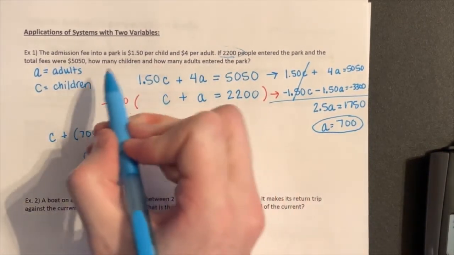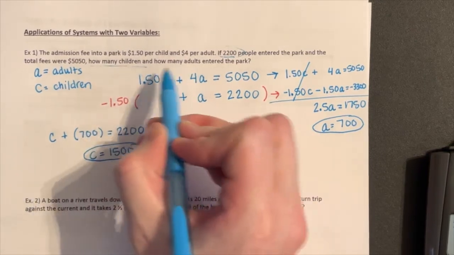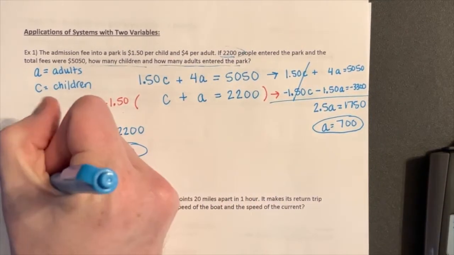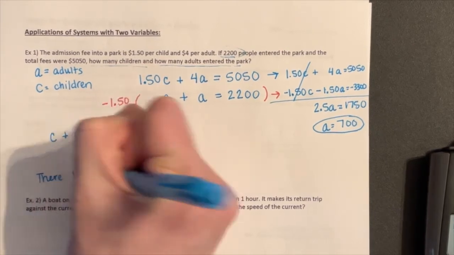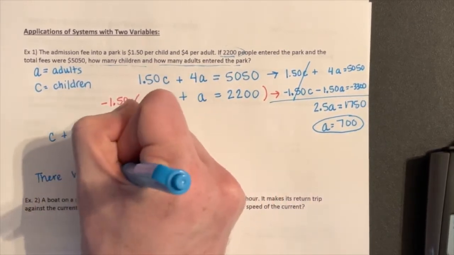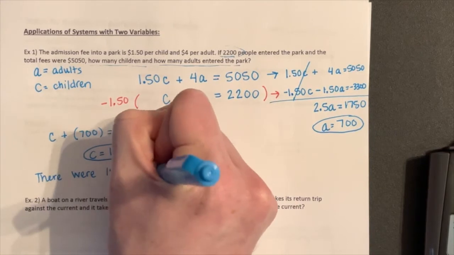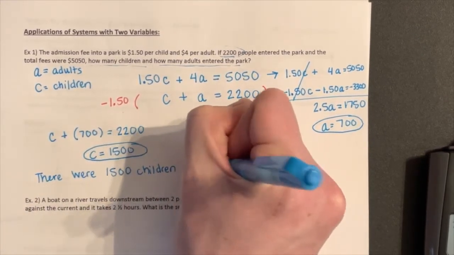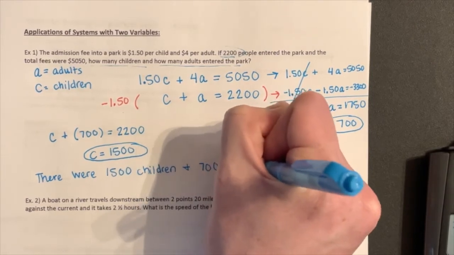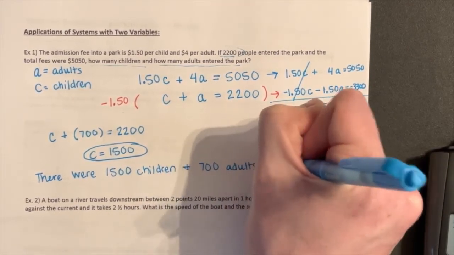Now we can just answer the original question. So how many children and how many adults entered the park? There were 1,500 children and 700 adults at the park.